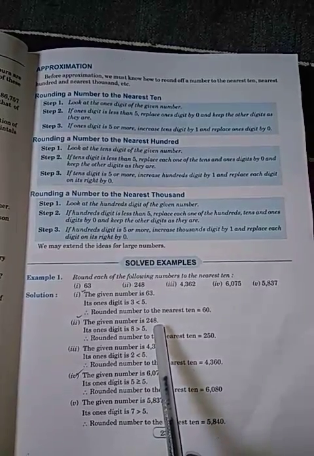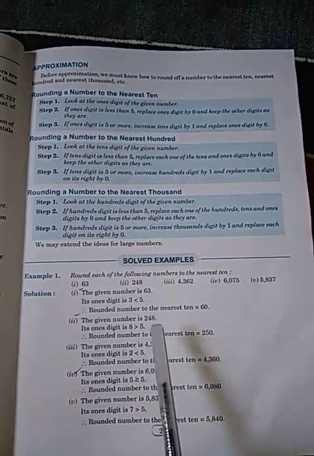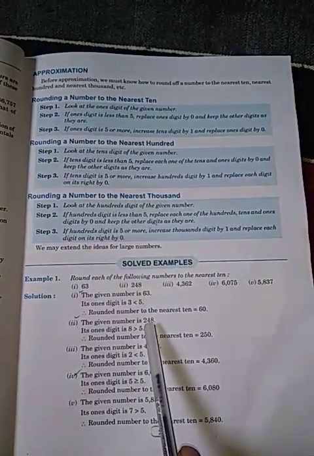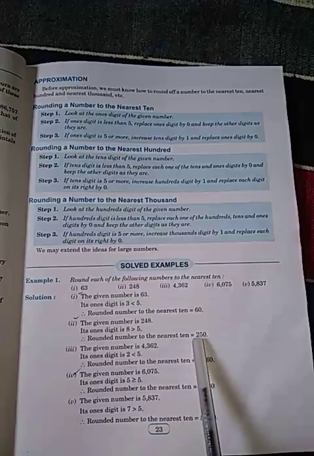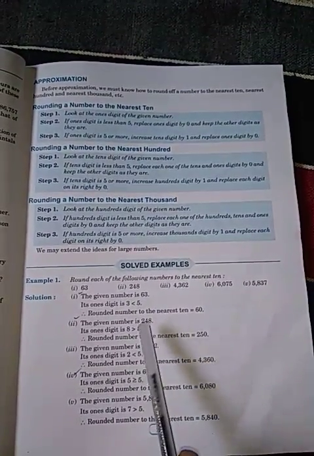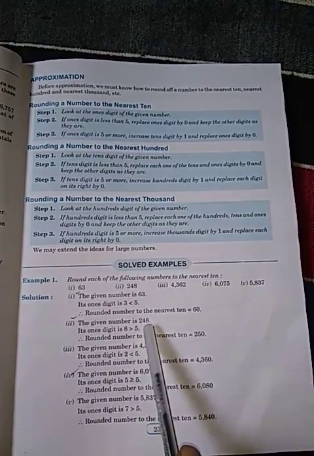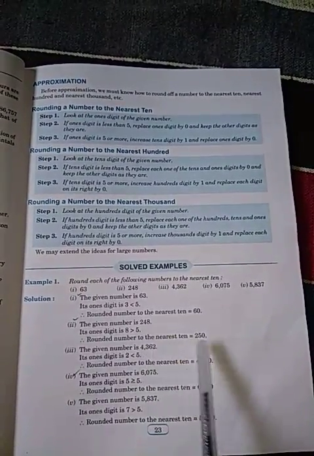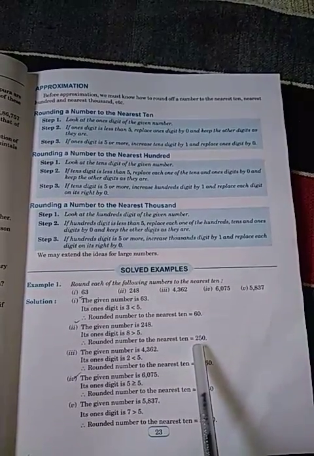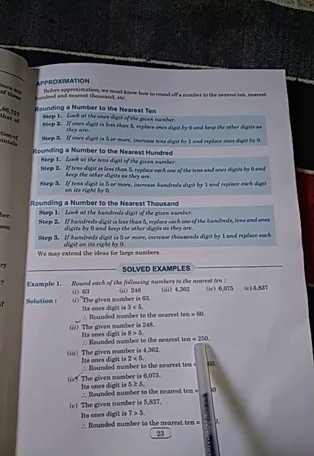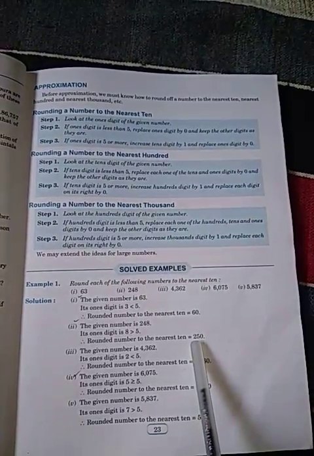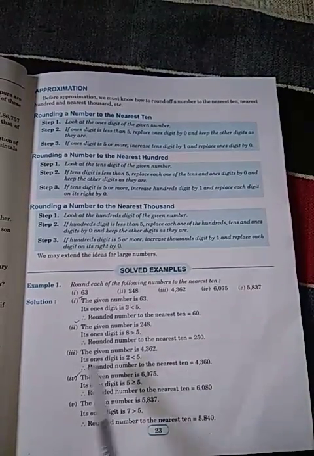Increase 4 by 1, so it becomes 5, and keep the hundreds place digit as it is. That is 2, it will remain as 2, so it becomes 250. The unit place digit 8 is replaced by 0, the tens place digit is increased by 1, the tens place digit 4 becomes 5 and the hundreds place digit 2 remains the same. So the number 248 rounded off to the nearest 10 becomes 250.